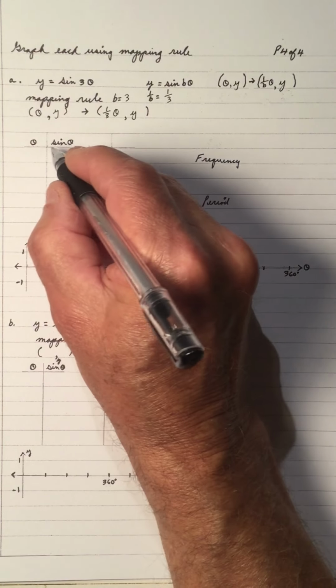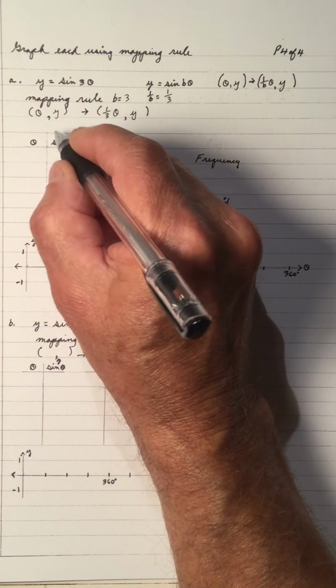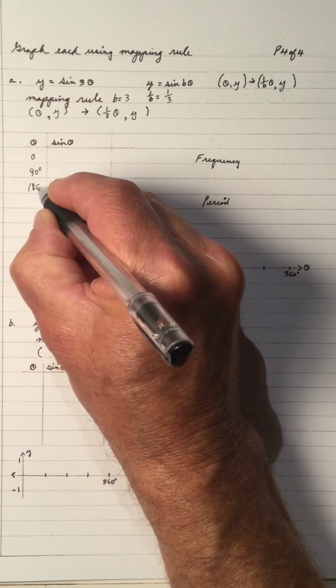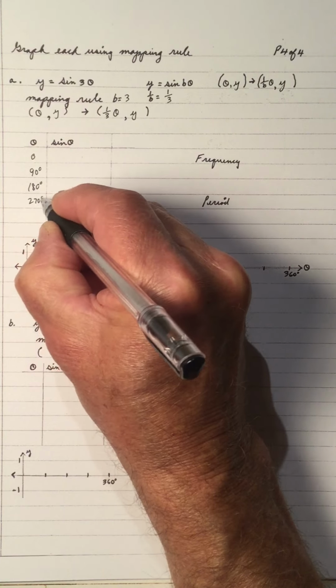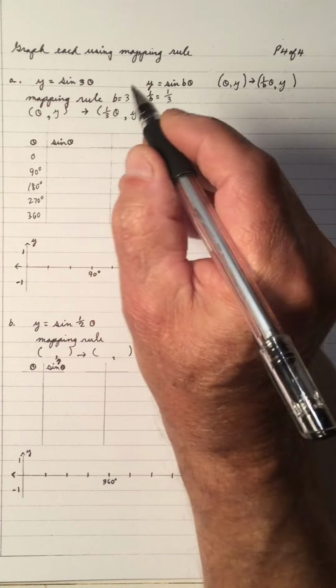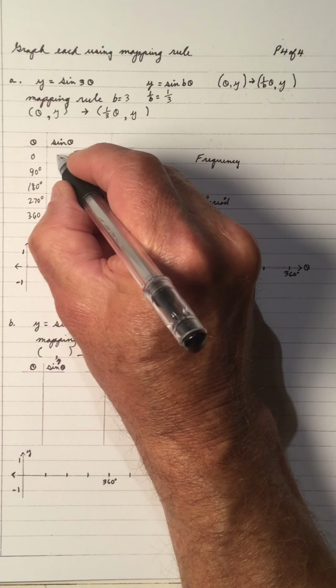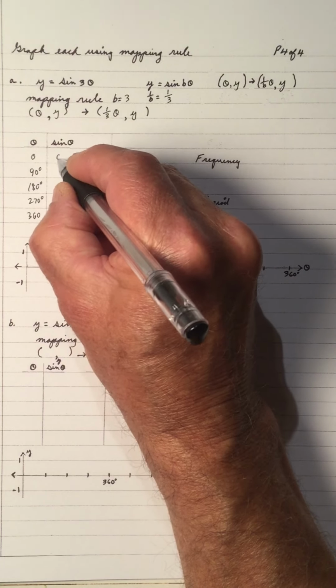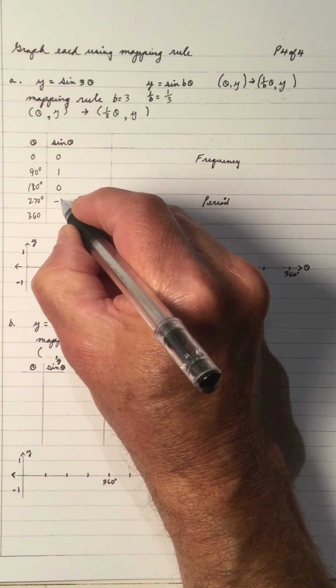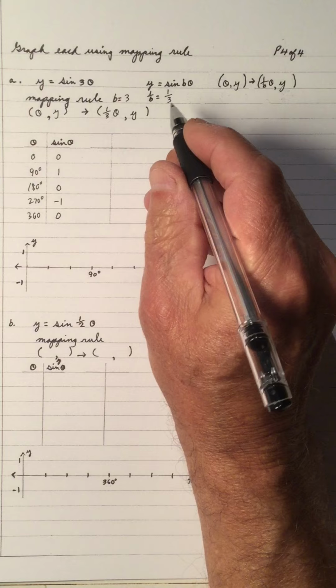So on the normal theta y sine, 0, 90, 180, 270, 360. Sine is, again, you have it memorized. Sine is the y at 0, so 0, go up to 1, go back to 0, go down to -1, go to 0.